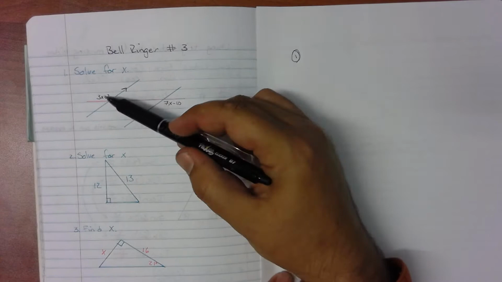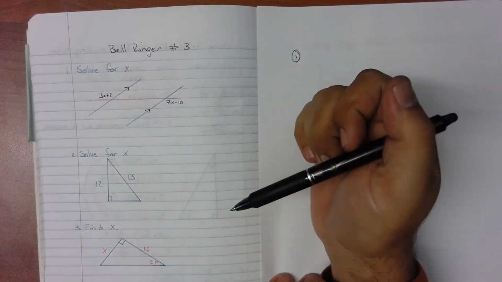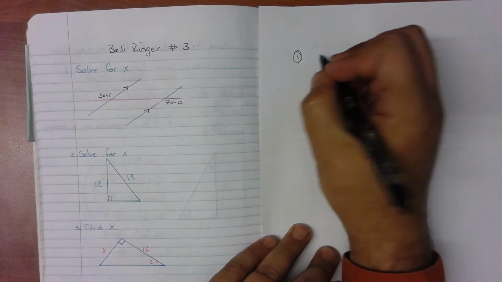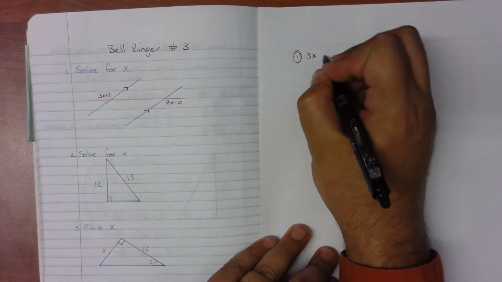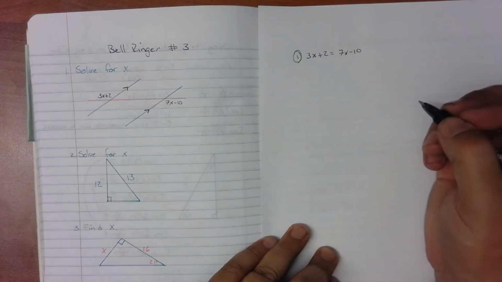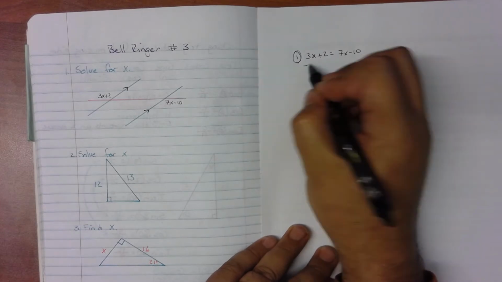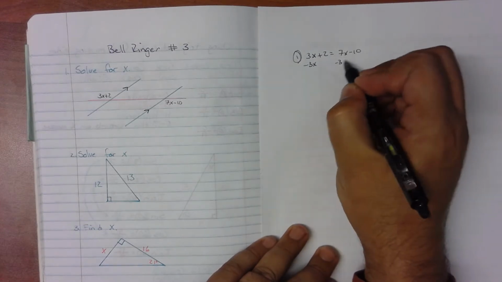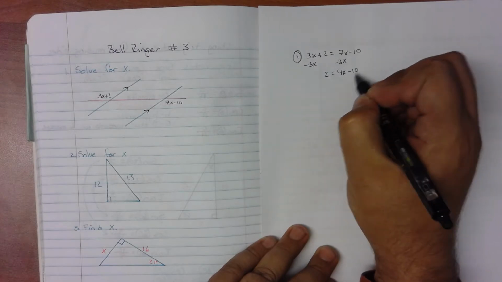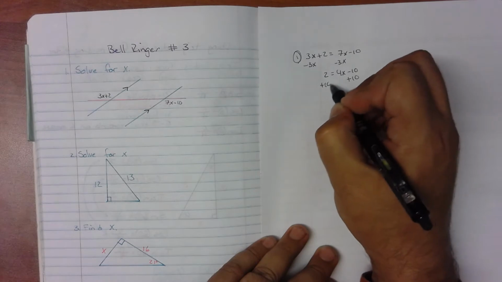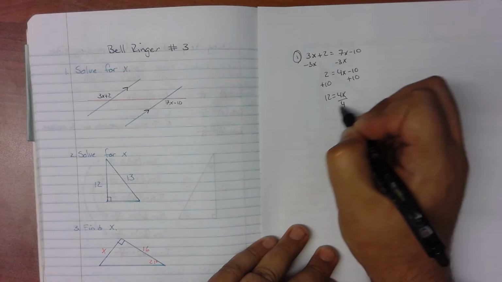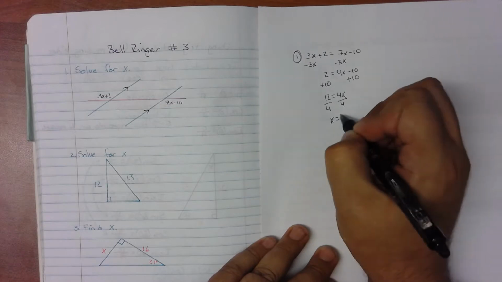They alternate the transversal, one's on the top, one's on the bottom. So they're alternate exterior. Alternate exterior angles are congruent, so they're equal. 3x plus 2 equals 7x minus 10. Subtract 3x from both sides, and you have 2 equals 4x minus 10. Add 10. This is 12 equals 4x. Divide by 4. And x equals 3.